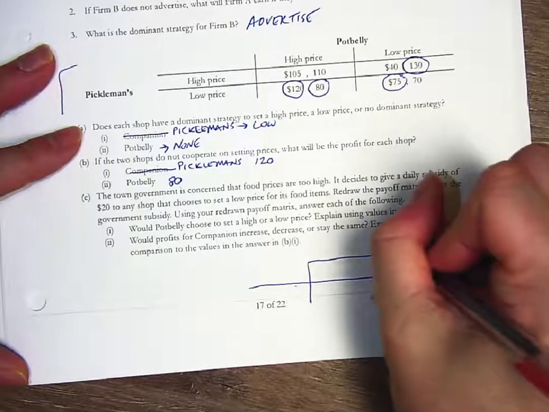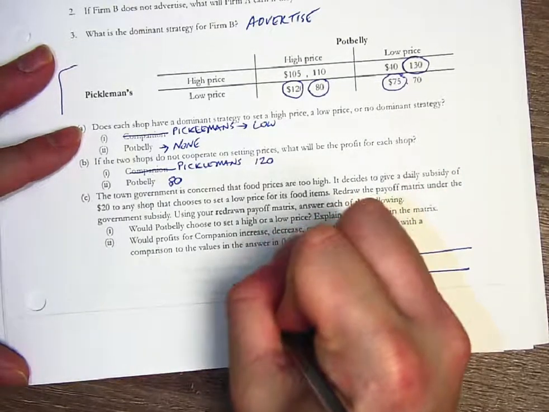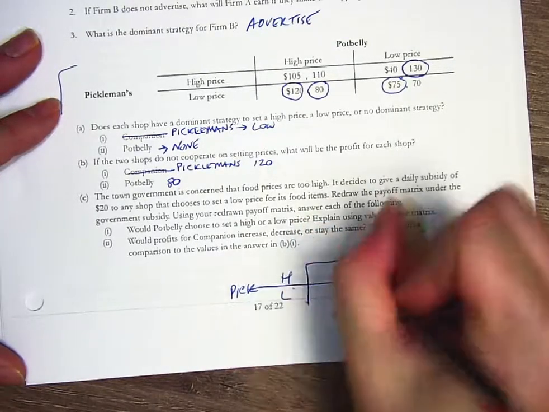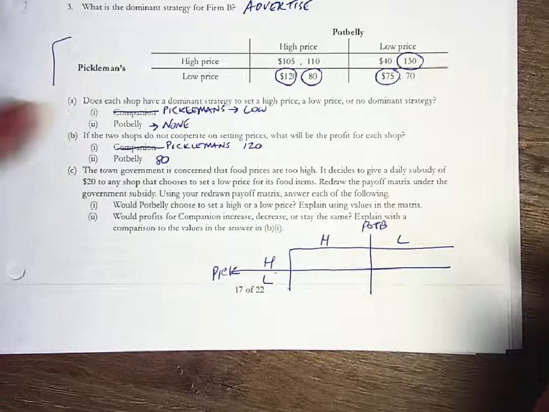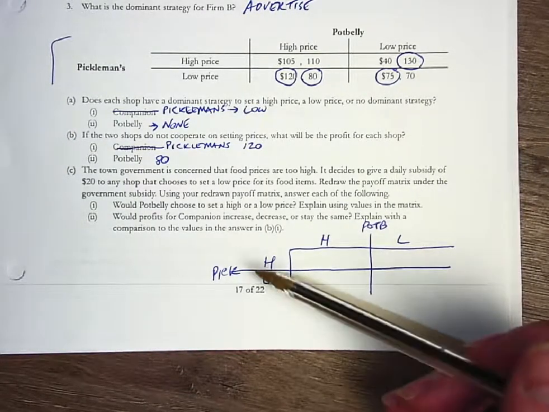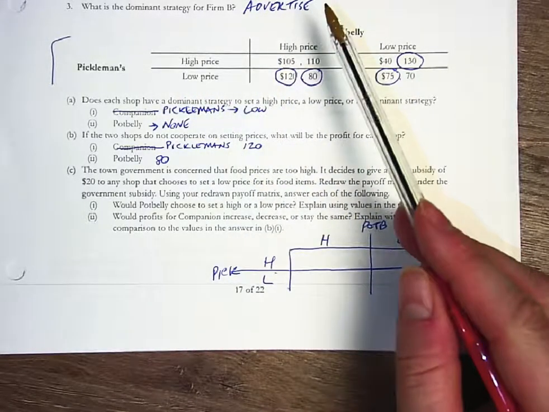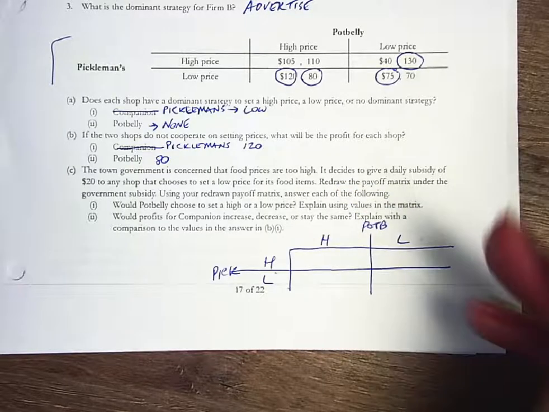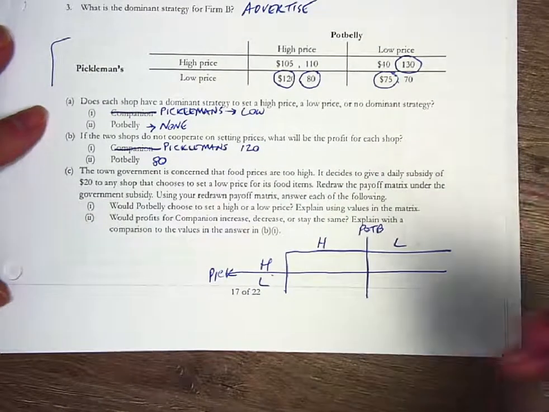And this would be Potbelly. And this is Pickleman's. Okay. High, low, high, low. And just as an aside, it would be in your interest when you redraw it to redraw it exactly as it's drawn up here. Don't switch Pickleman's and Potbelly in high and low. Some kids get creative. Let's not get wild and crazy.